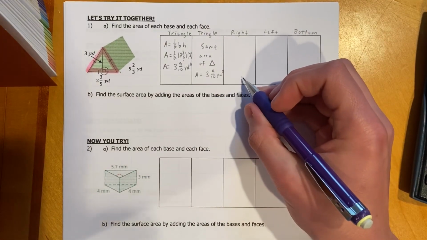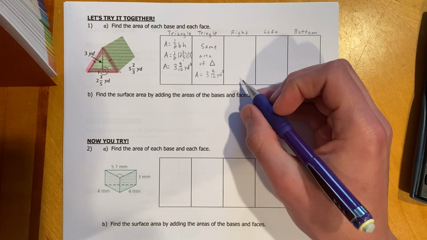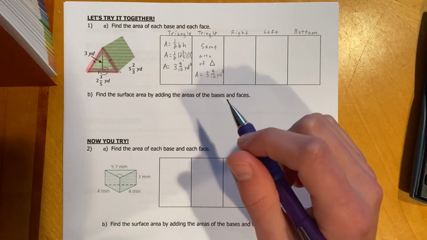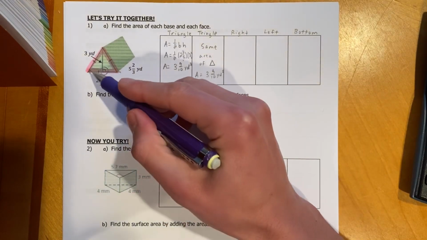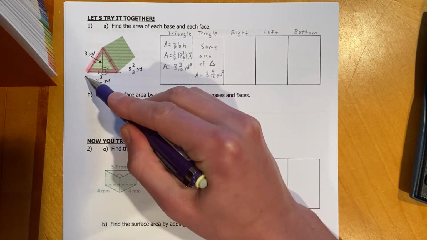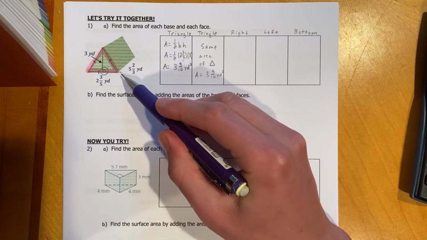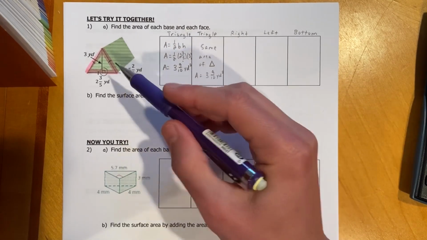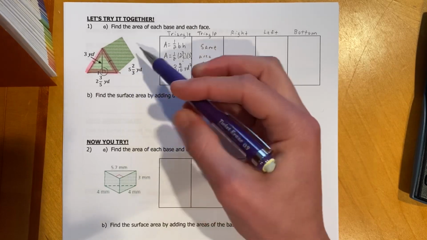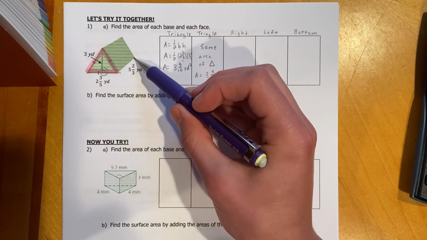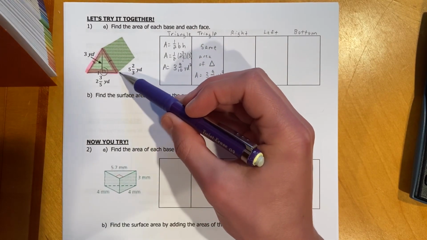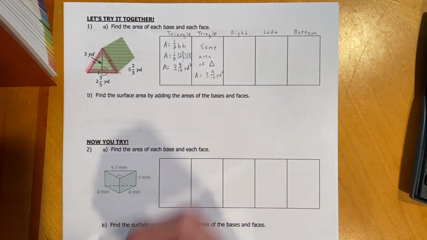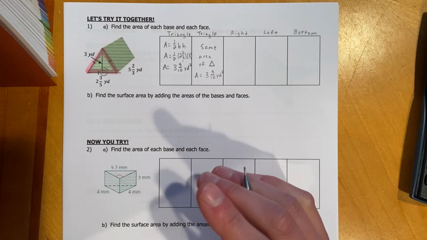Now there is a good strategy that I would like you to use when completing and figuring out the areas of these rectangular faces. What I would like you to do is you're going to multiply each side of that triangle that you highlighted by the height of the prism. We can tell that the height of this prism is 5 2/3. In other words, this is a dimension that was not located on the triangle.